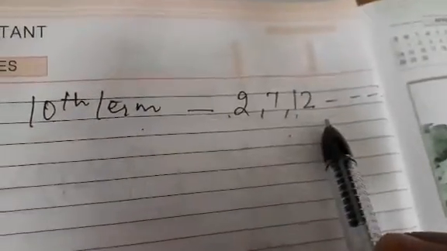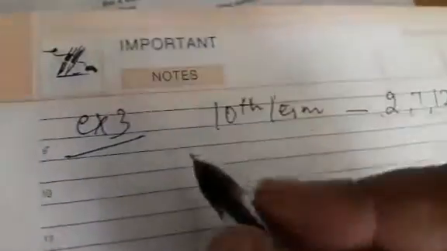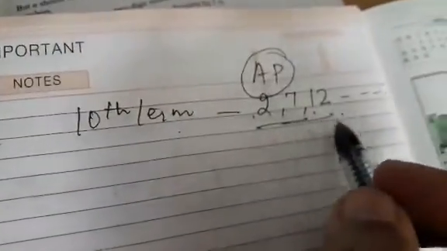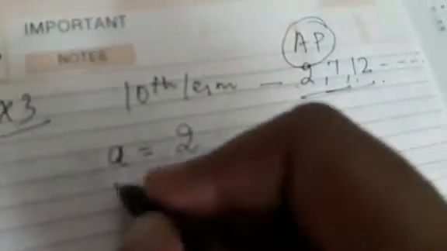So the 10th term we have to find out, 2, 7, 12, right? And d is not given, but we can find d. Since this is an AP, we can find d by subtracting two consecutive terms. So starting with, we write a is equal to 2, n is equal to 10, because we have to find the 10th term.